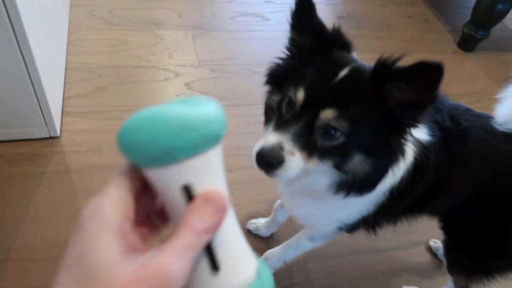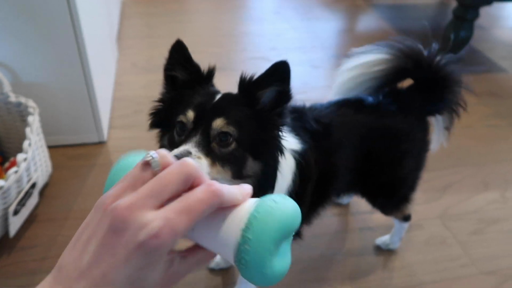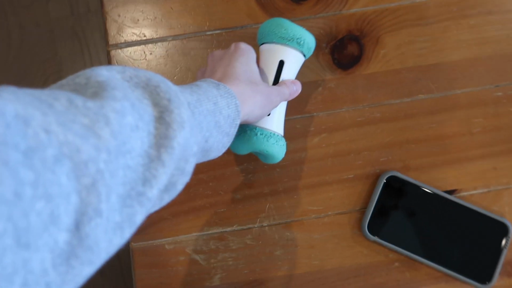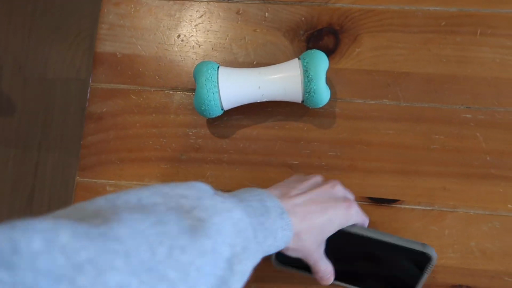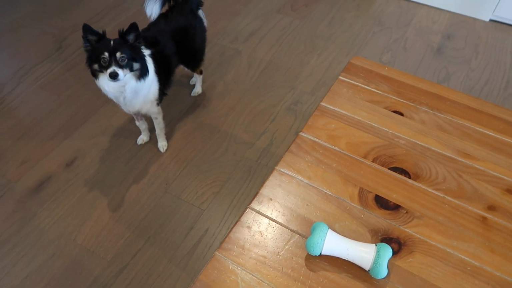Wicked bone. The wicked bone. Yeah. Oh, here's the wicked bone. Should we play with it? Oh boy. Okay, let me get my phone. All right, I know I mentioned the wicked bone in the unboxing video too. And this is one of his favorite toys.